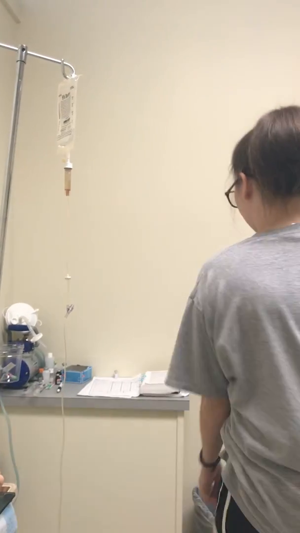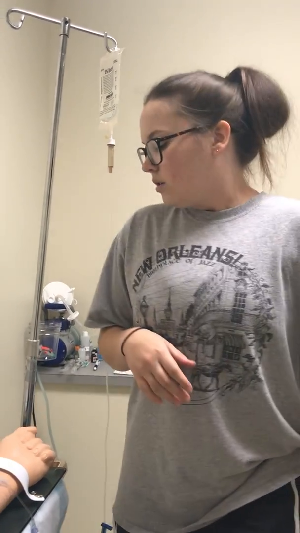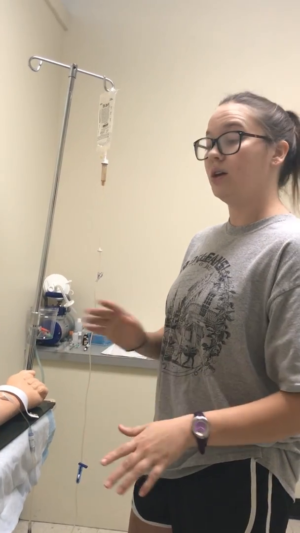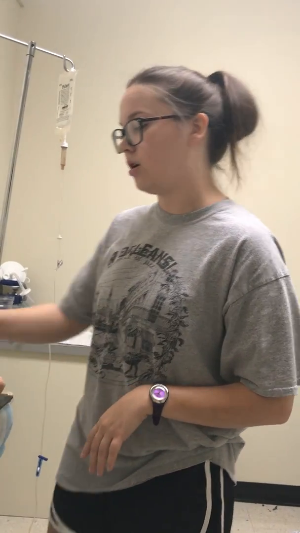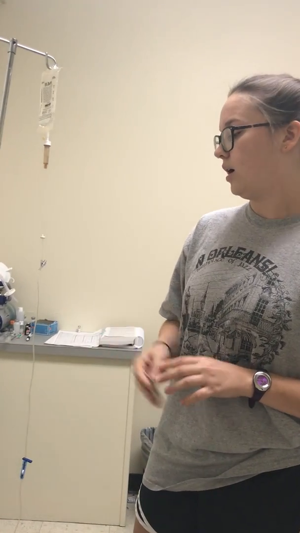Discard in the trash. And I would lower the bed, side rails up, make sure that, again, he remembers not to get up, make sure his call bell is near so that he can use it if he needs anything, and then I would document.